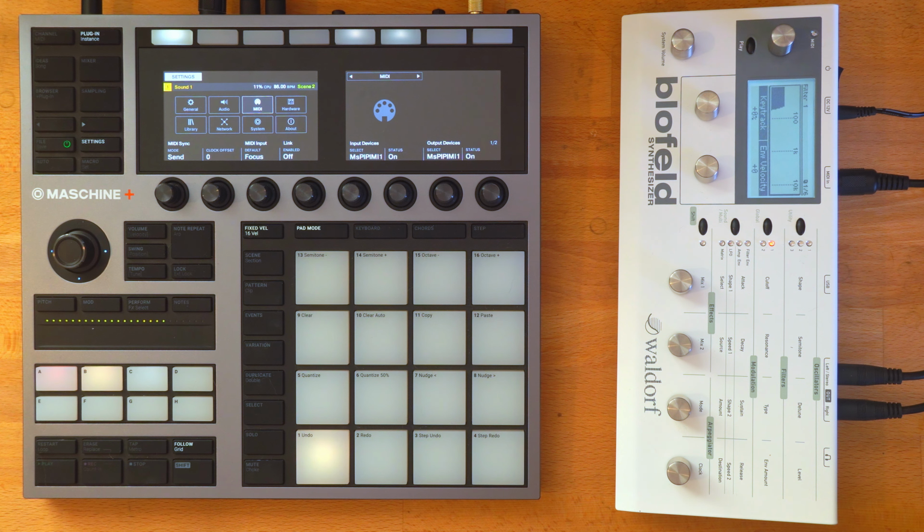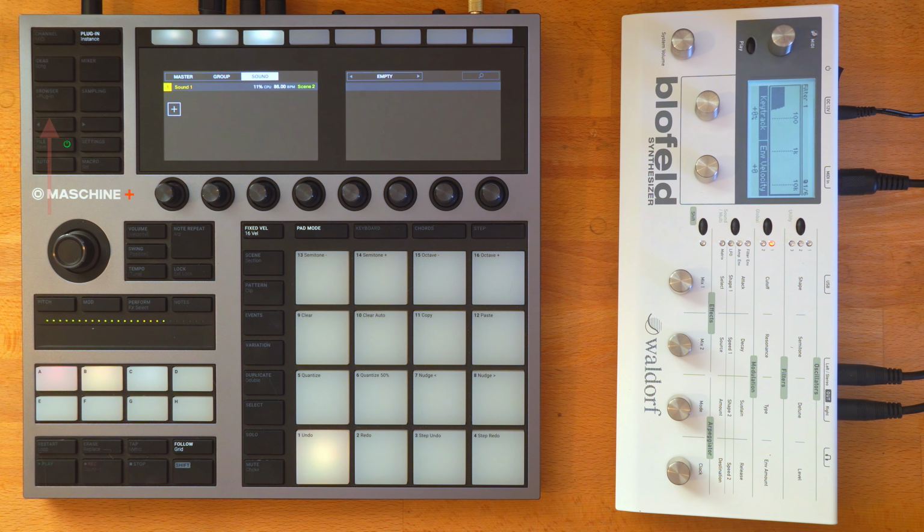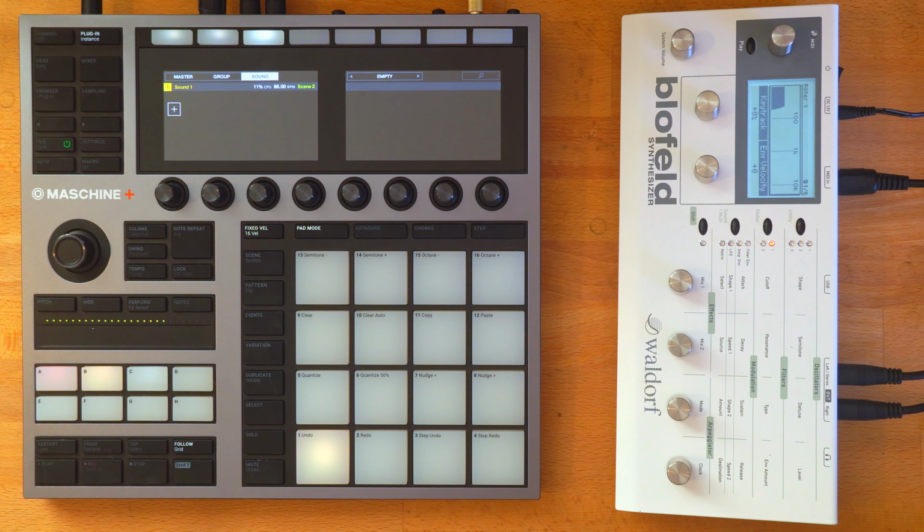Let's now create a group that will sequence and process my external device. Pressing the Group B button will create a new group. Then press the Browser Plugins button to show the Master Group Sound screens. And press button 3 on top of the first screen to select Sound. Tap Pad 1 to select Sound 1.